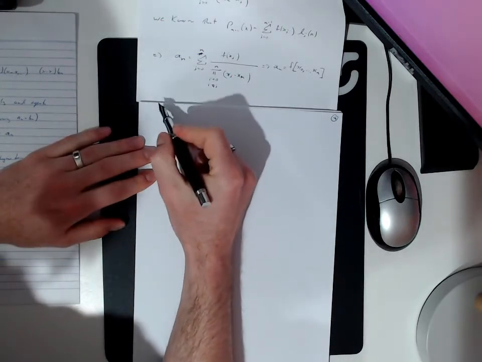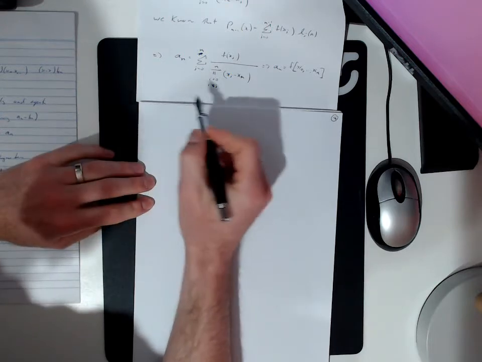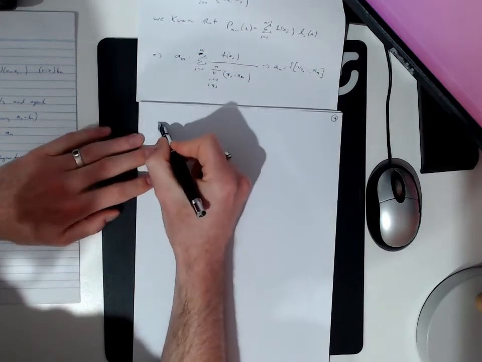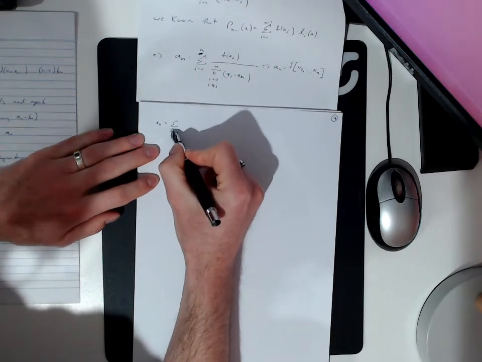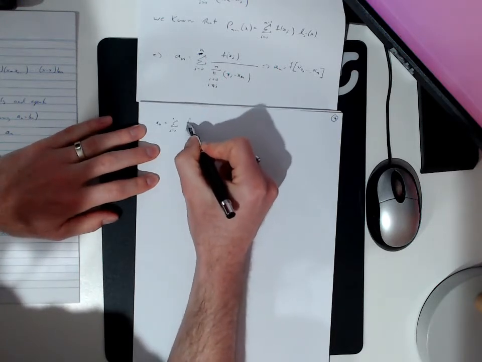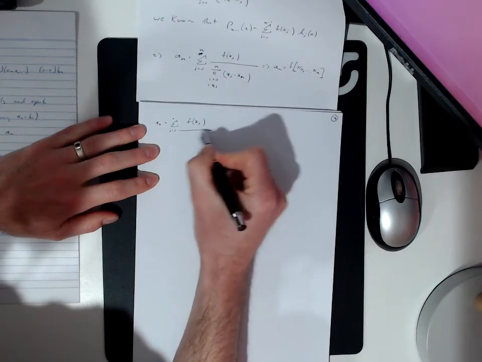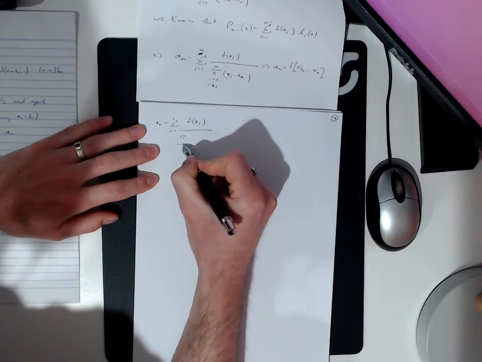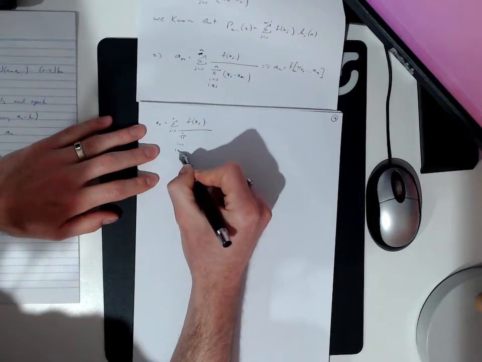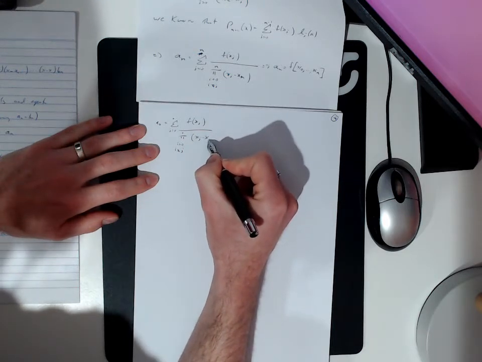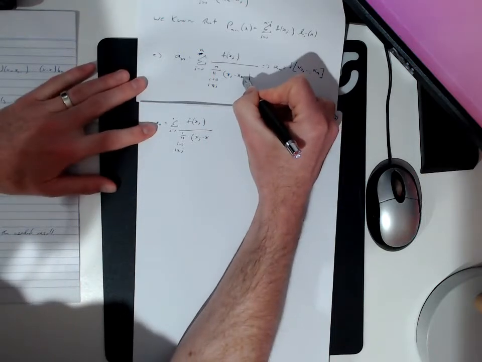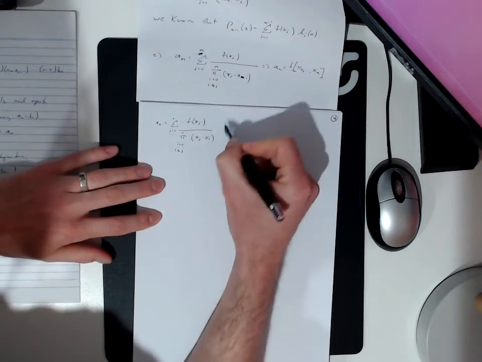So if we now consider n to be running from 0 all the way up to whatever, a0 is going to be the sum over j equals 0 to 0 of f(xj) over the product i equals 0 to 0, i not equal to j, of xj minus xi.